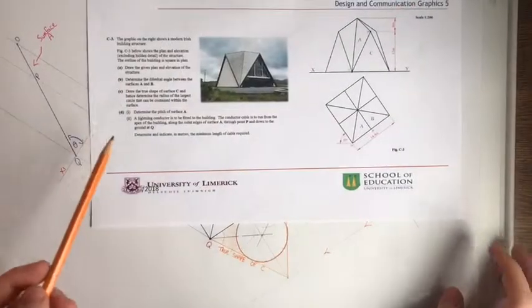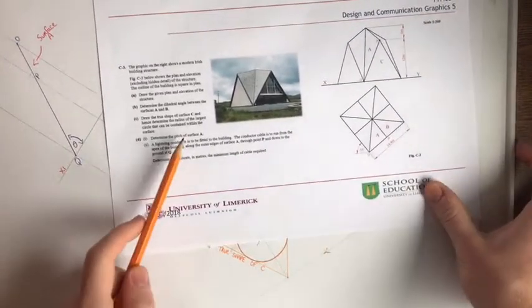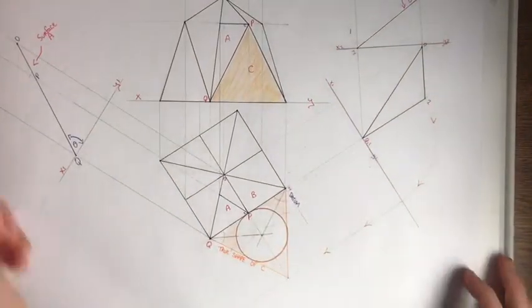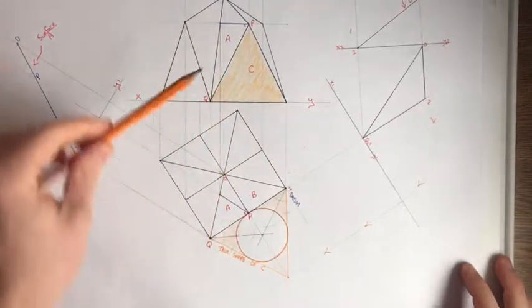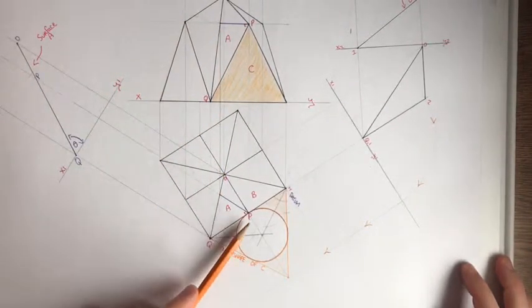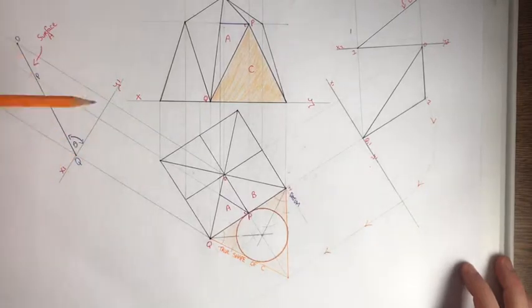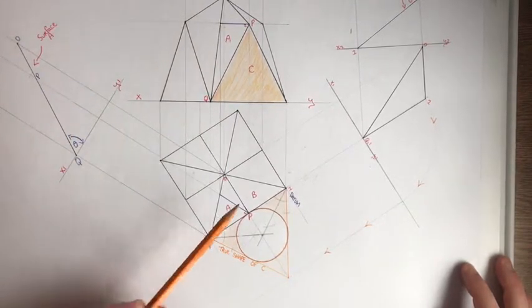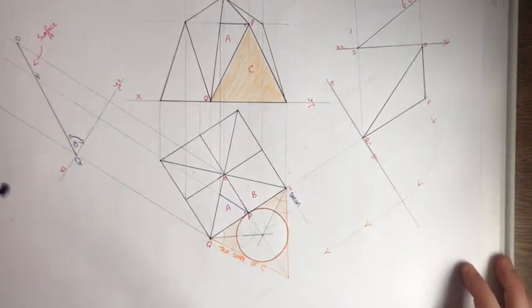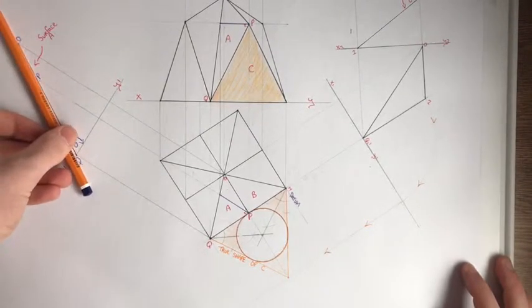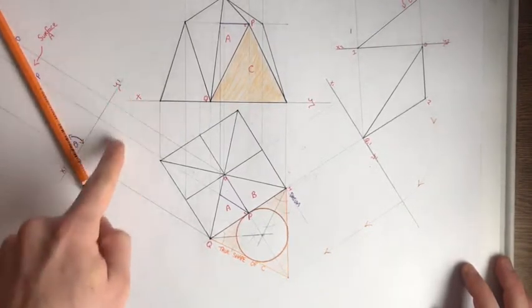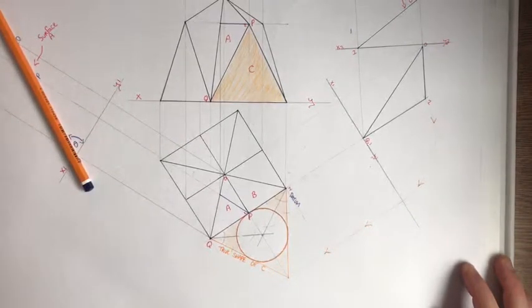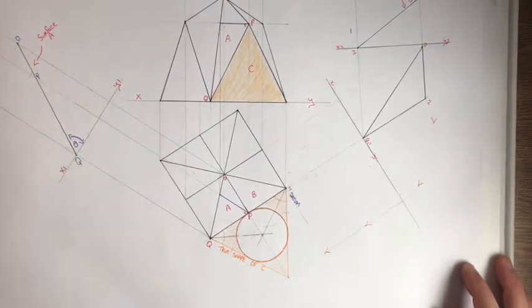So as we can see now, what it asks us to do was determine the pitch of surface A, so that's what I've done. Using the line I created in here, which was a true length in plan, I projected through it, got my heights from elevation just using my compass, so I found P with my compass and O and joined them up, obviously getting an auxiliary. So therefore we knew this line here was surface A, and the angle which it made with x1, y1 is our pitch.